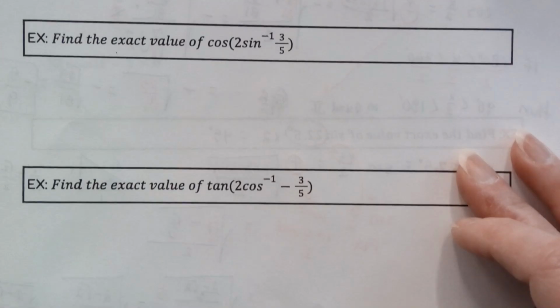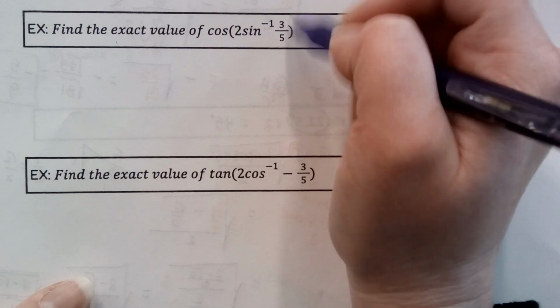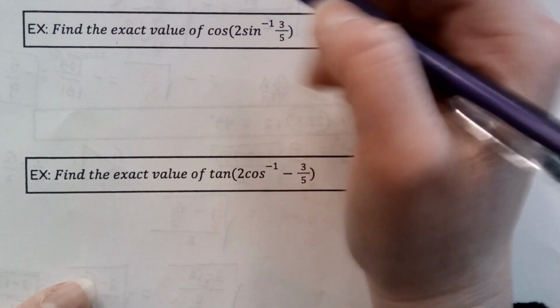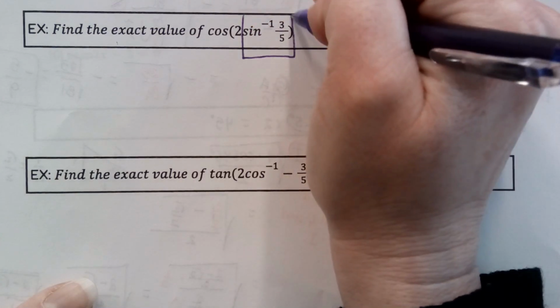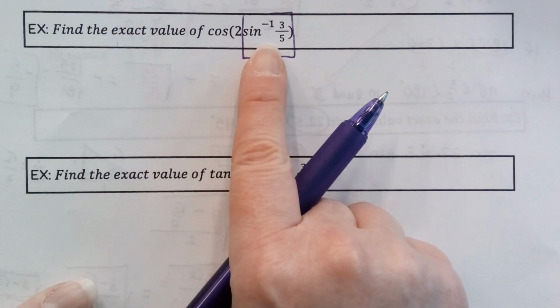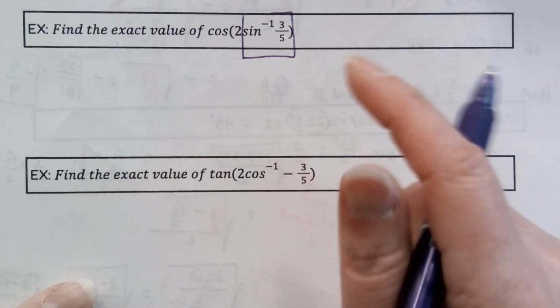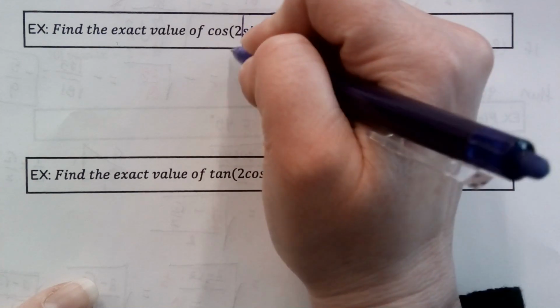These last two are very similar, it's just different formulas. Cosine 2, inverse sine of 3/5. Just like in the last set of notes, the inverse sine, the inverse part is going to be a picture. So the 2's still on the outside. Just the inverse is going to be a picture. And then what's going to happen is, if that's a picture, then this will become cosine of 2.